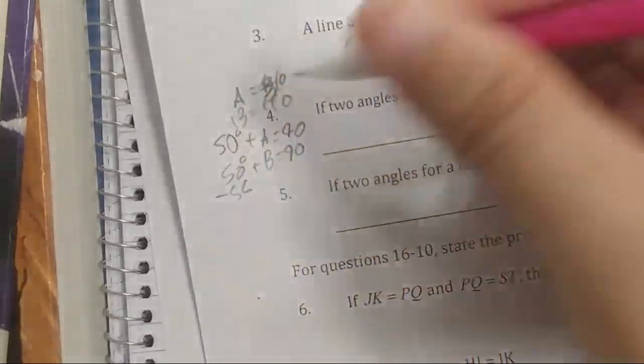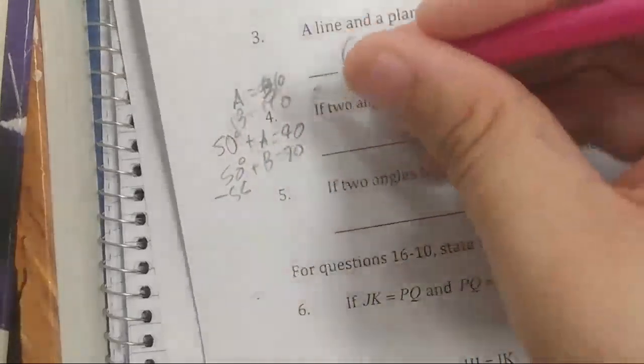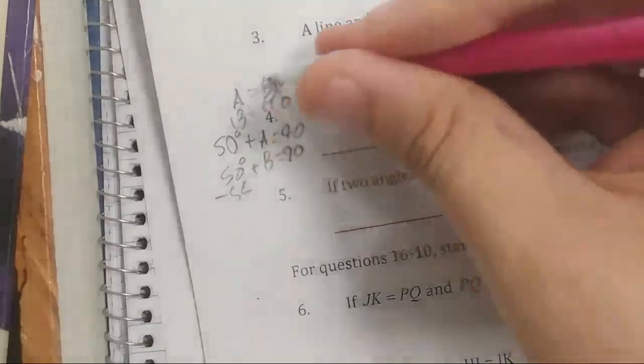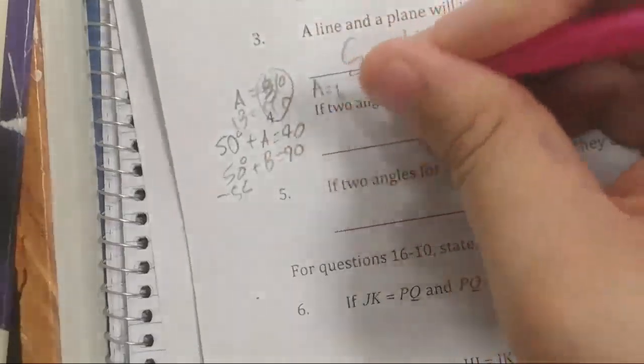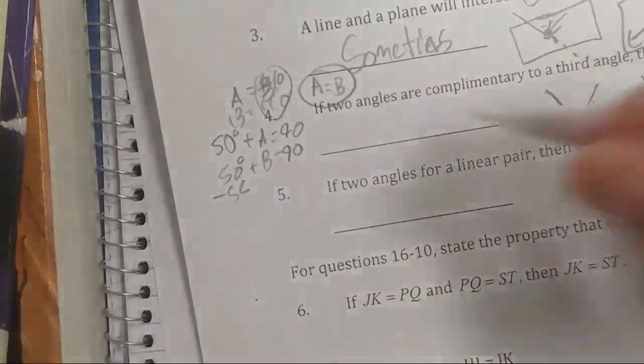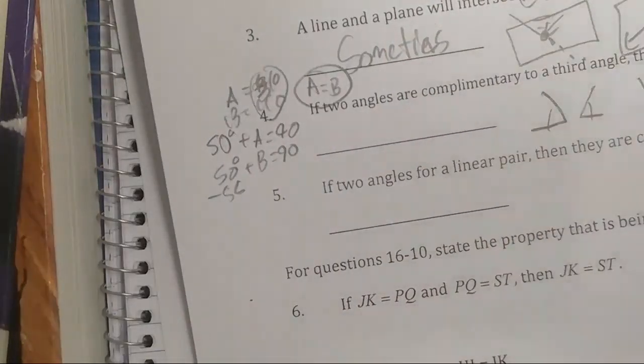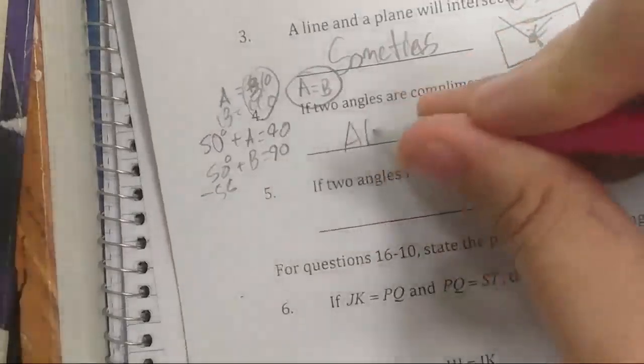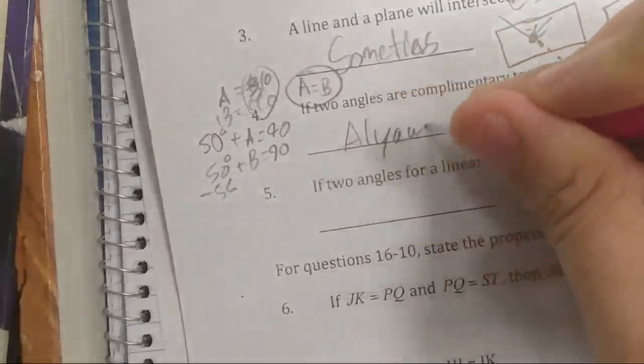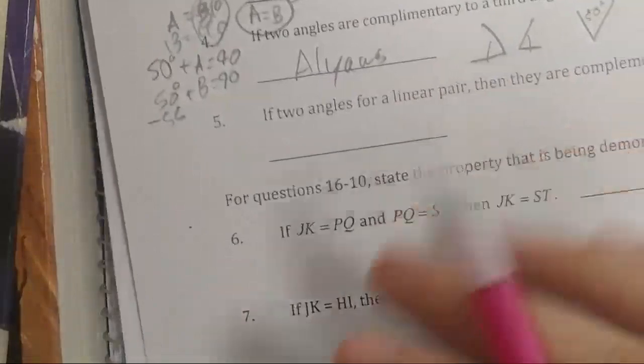I will get A equals 40. No, I'm sorry, A equals 40 and B equals 40. So if A and B both equal 40, I can use the transitive property because the middleman is 40. A equals B. So yeah, that's always true. That will always, always be true. And I think there's a name for the theorem, but it escapes me right now.